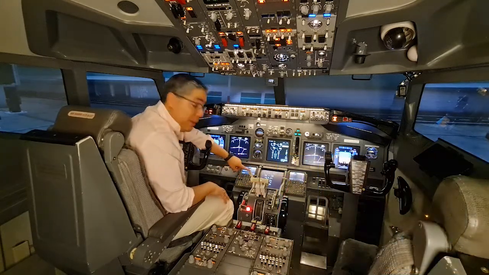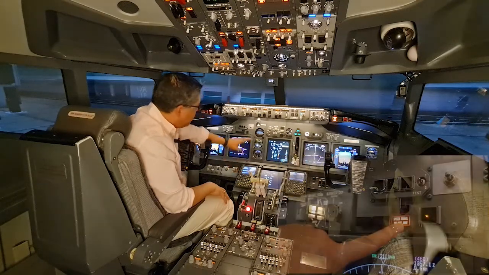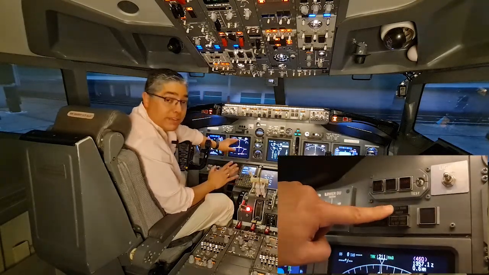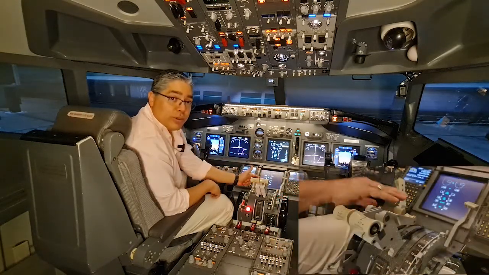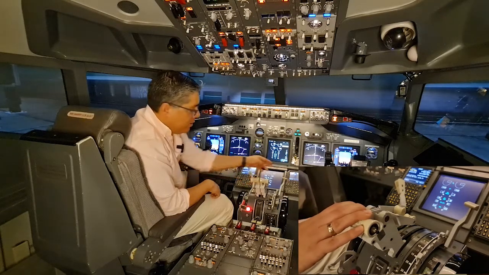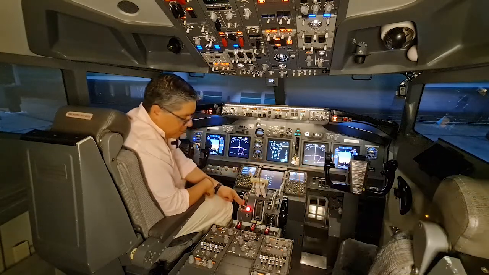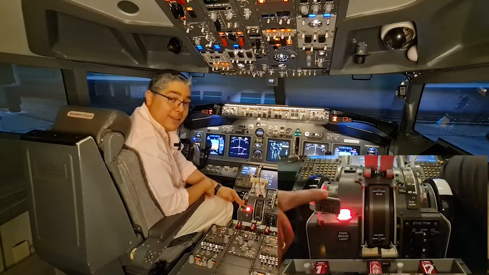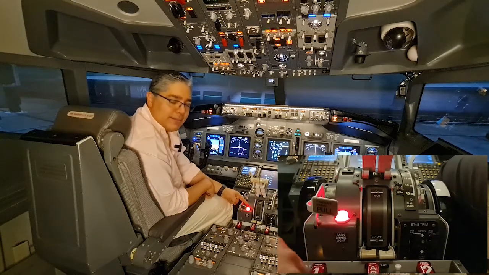Next, we'll check the speed brake lever is in the down position, and all the speed brake related lights should be extinguished. We check the reverse thrust levers are down, the forward thrust levers closed, and the flap lever is set. Here, we'll make sure the parking brake is set, and always check that the light is illuminated.